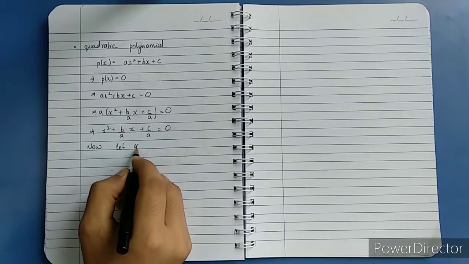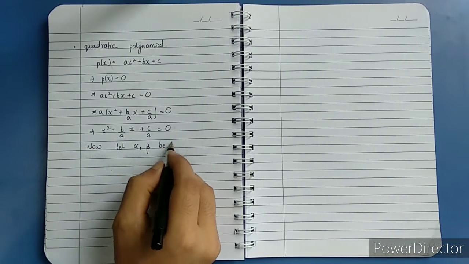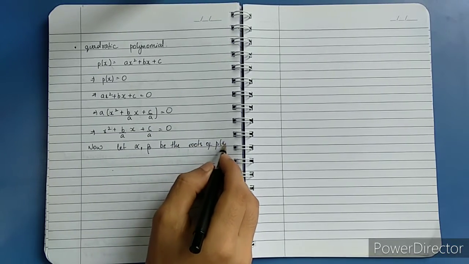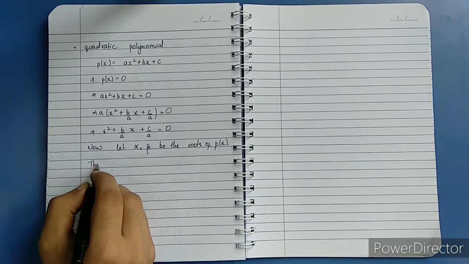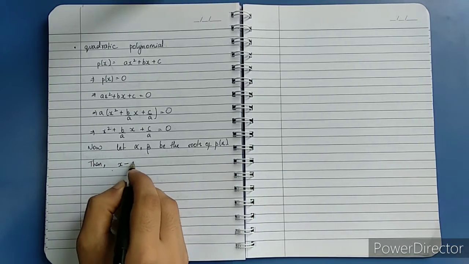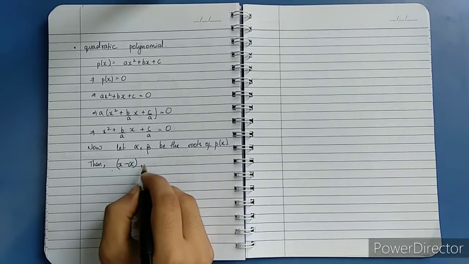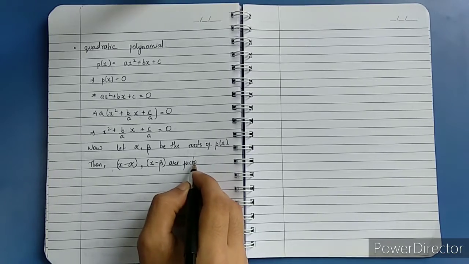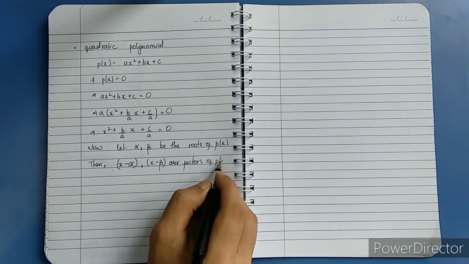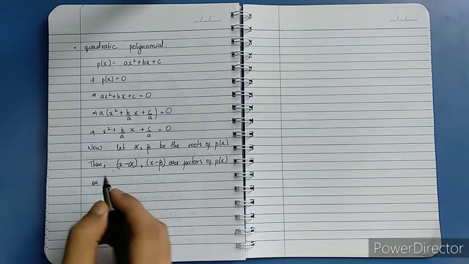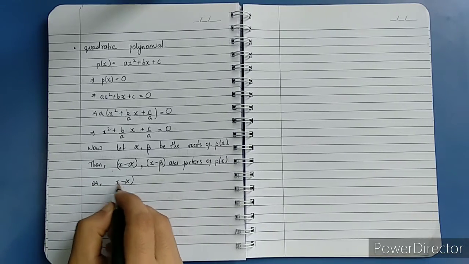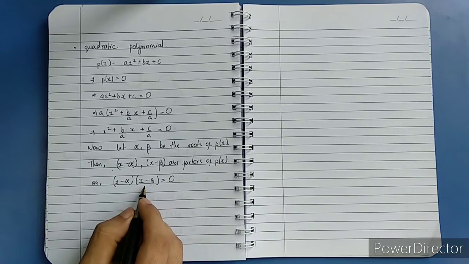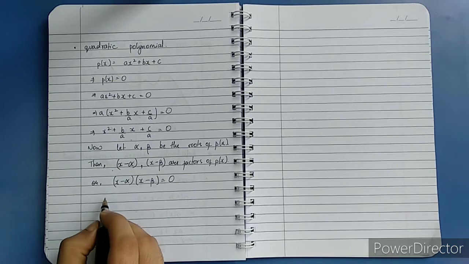Now let alpha comma beta be the roots of p of x. Then x minus alpha and x minus beta are factors of p of x. Or we can also say that x minus alpha into x minus beta will be equal to 0, and this should match with the polynomial that we have.